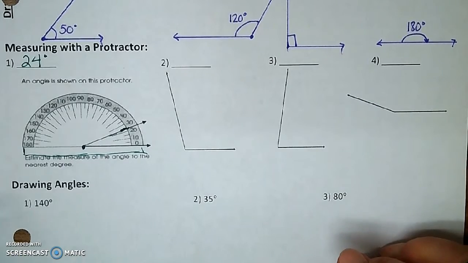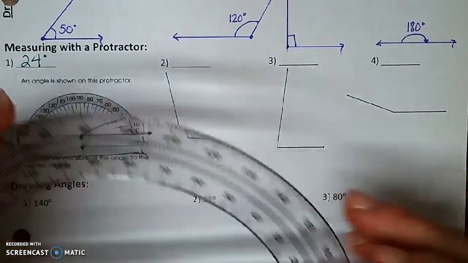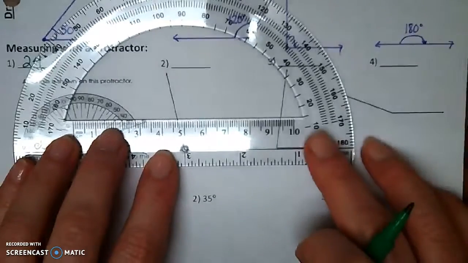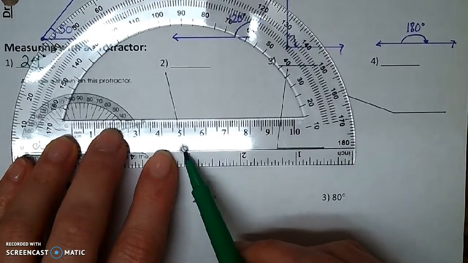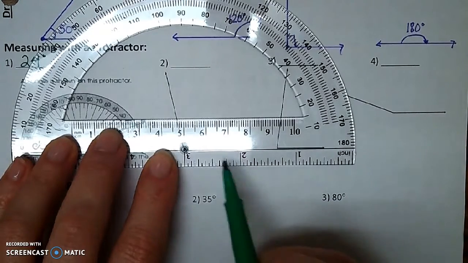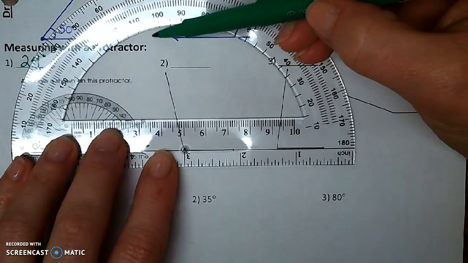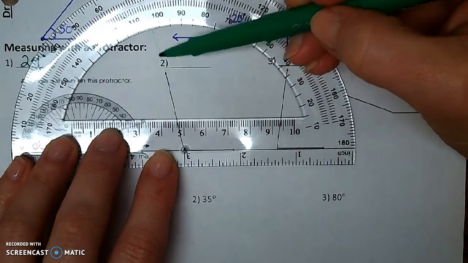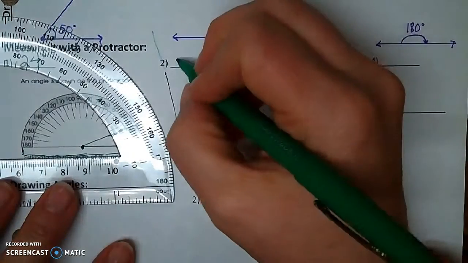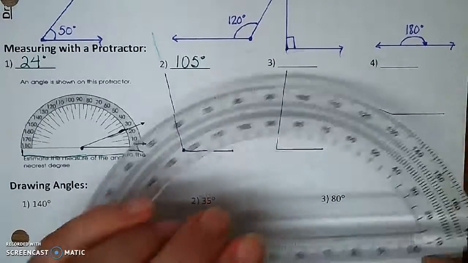I had somebody ask me, is that Celsius or Fahrenheit? This isn't temperature, this is a measure, so it's not going to be degrees Celsius or Fahrenheit, it's just going to be degrees. So once again, I have now lined up my vertex right in that hole, and you can always put a little dot on it if that helps you. This line is going through here. When I look through and extend up here, it's right about the 105. So 105, 104, somewhere around in there. We'll just call it 105 degrees.